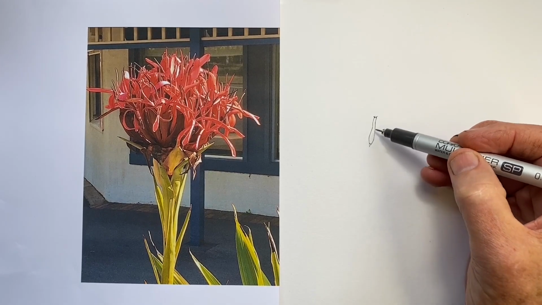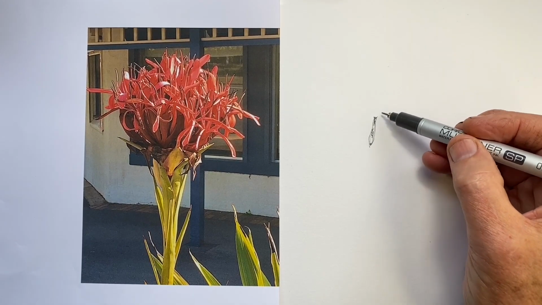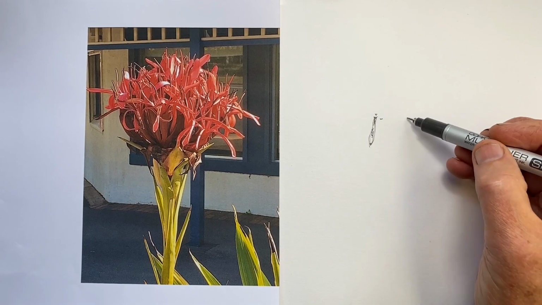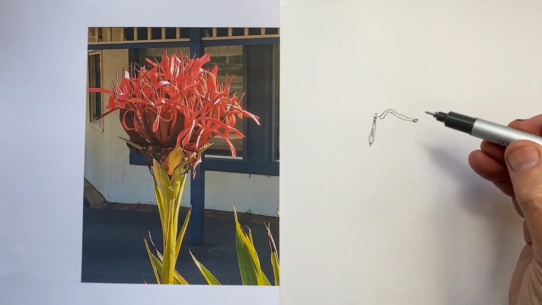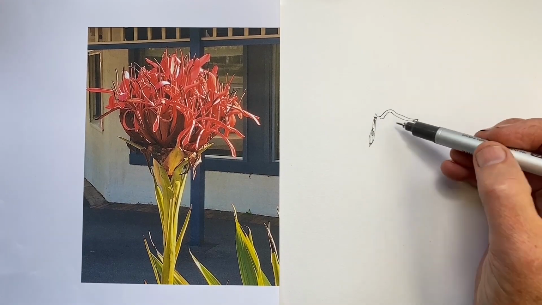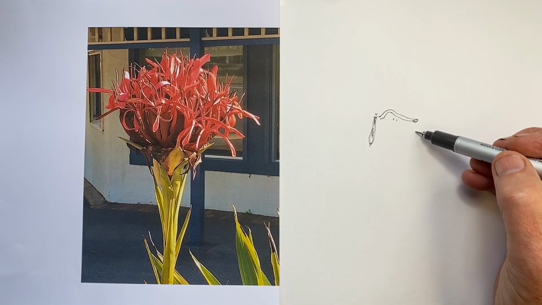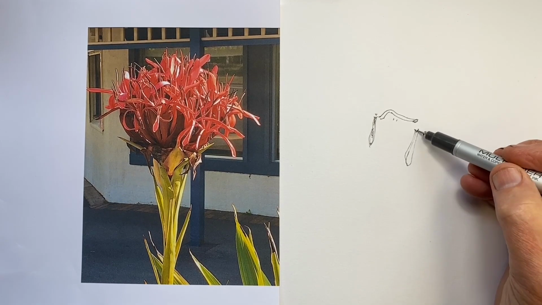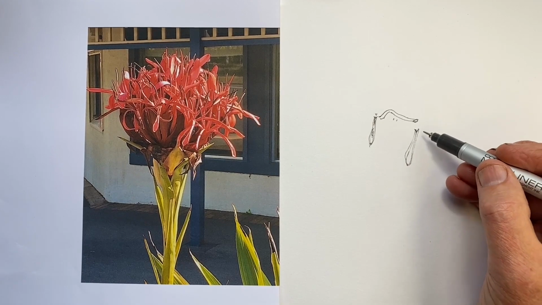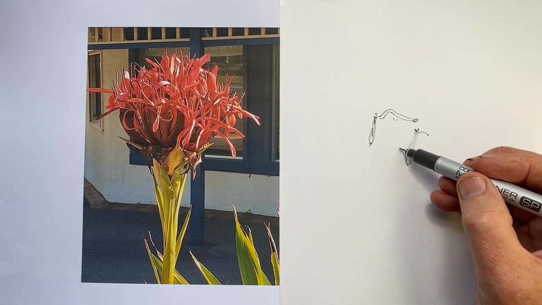This is an Australian plant called the Gymea lily, although it's not actually a lily. It took me approximately 50 minutes in real time to draw, and I'm using a Copic 0.2mm pen. Now, it's an incredibly, I think, beautiful but complex flower, structure, subject to draw.